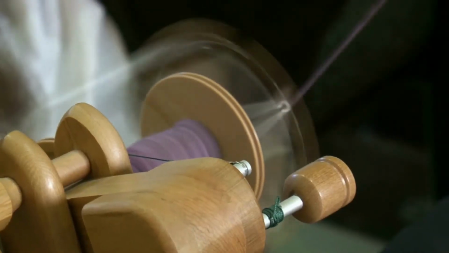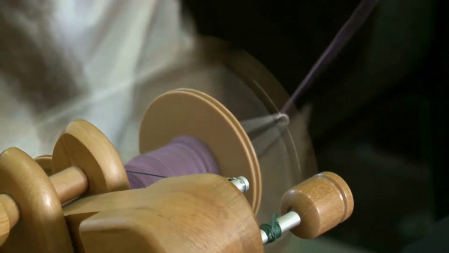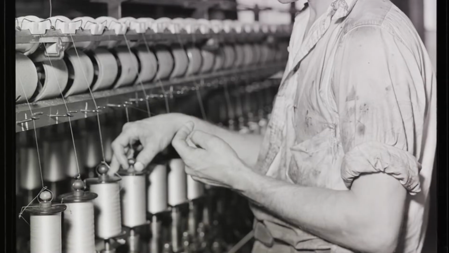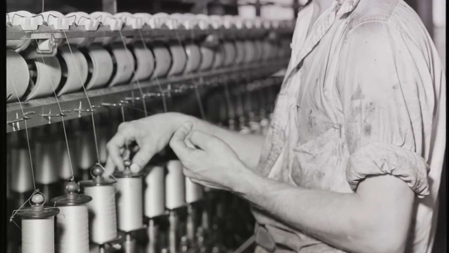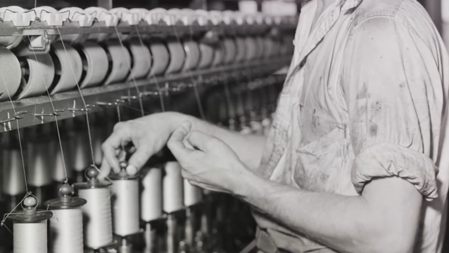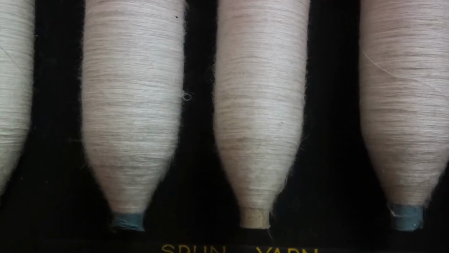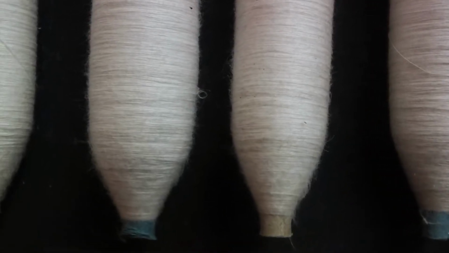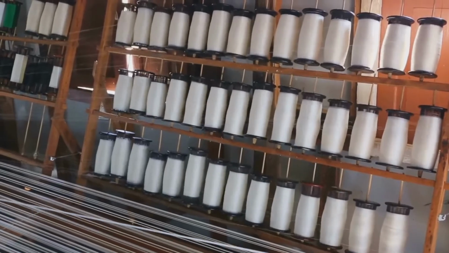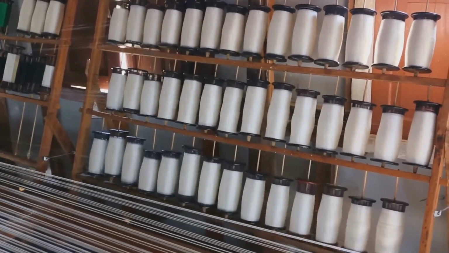The drawn-out cotton is then twisted, a process that turns the loose fibers into a unified thread or yarn. This twisting action is what gives the yarn its strength and durability. It's also where we can begin to see the cotton's potential, as it starts to resemble the thread you might use in your sewing machine.